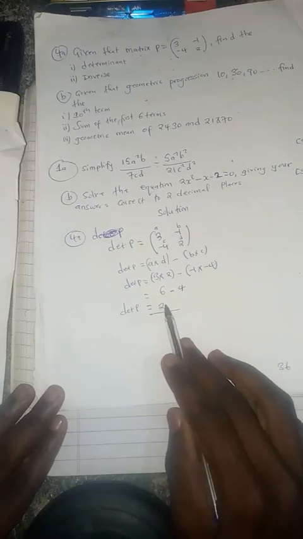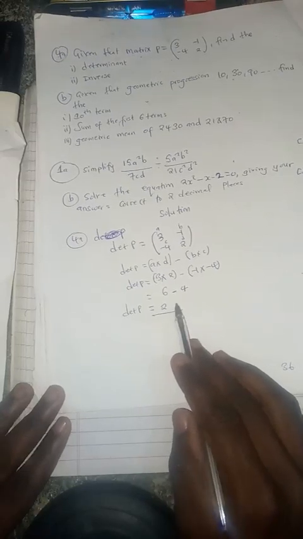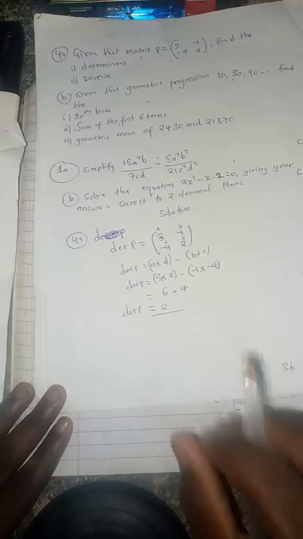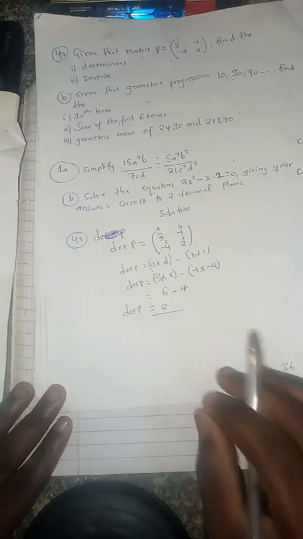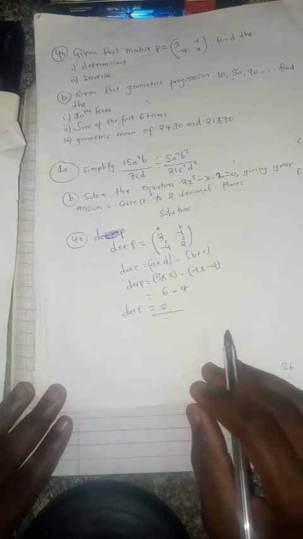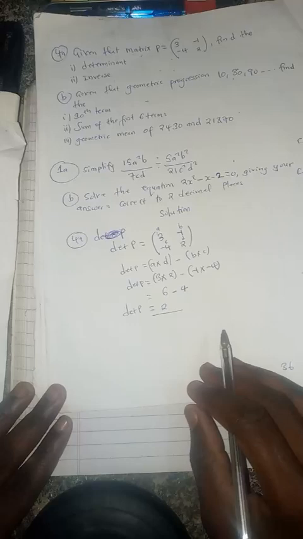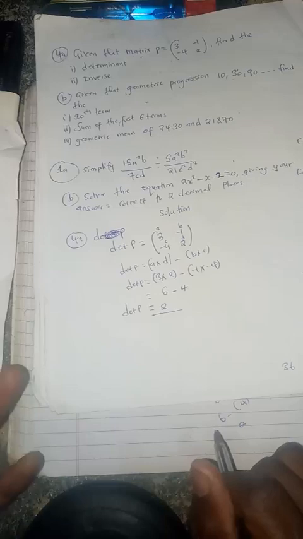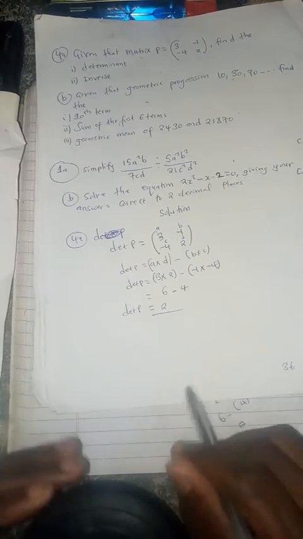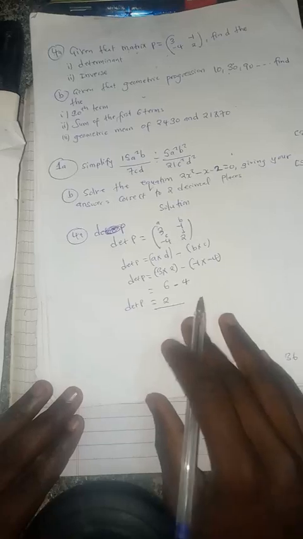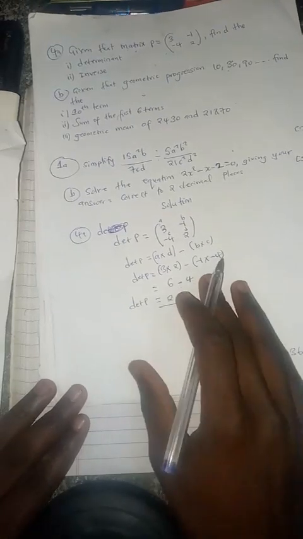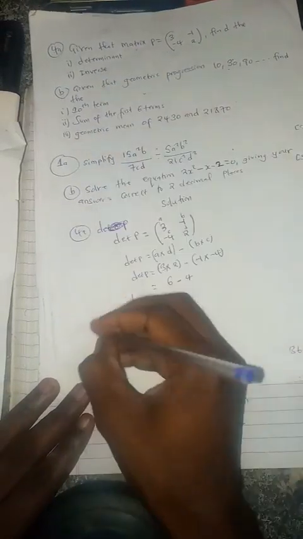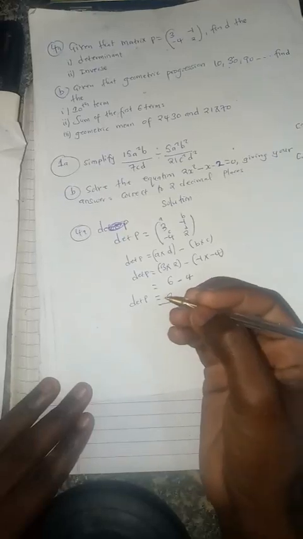Now, since we have the determinant, we can find the inverse. It's very important you understand what the inverse is. All right, you have to know what the inverse is. First of all, in simple language, you can say an inverse is simply the opposite of another operation. So what am I referring to? Let me indicate.